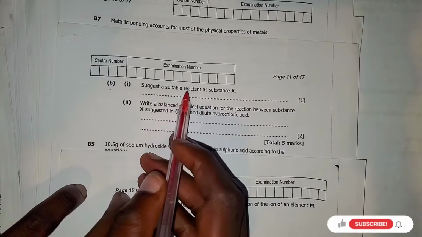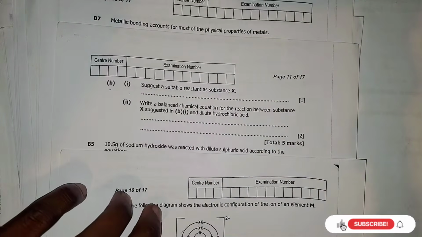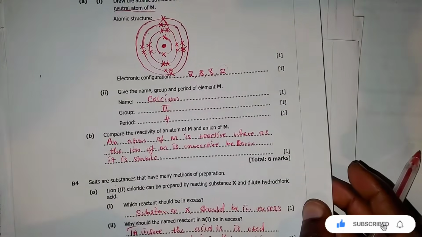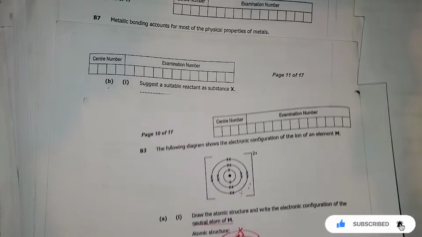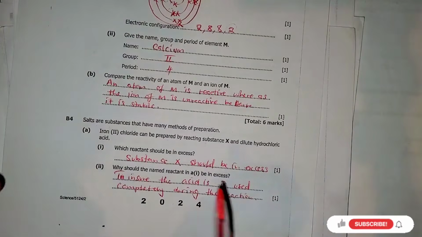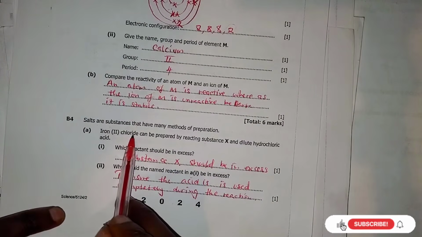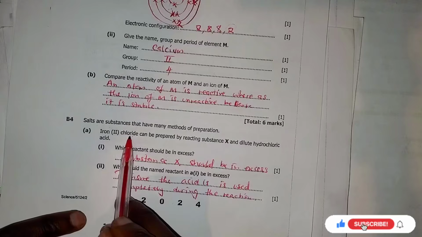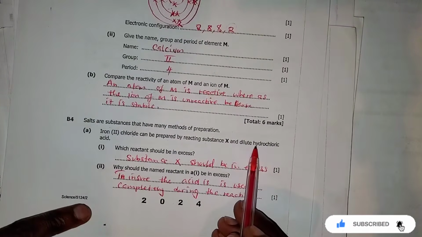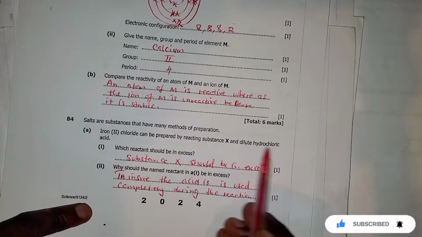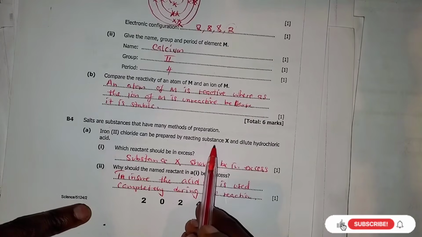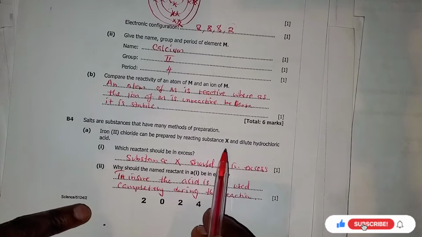Question B1: suggest a suitable reactant as substance X. Now look at this, you need to be very careful here. Since this one is a product, a salt that can be prepared by reacting substance X and hydrochloric acid, you can see here that there is hydrochloric acid. So whatever substance X is, there has to be a metal.